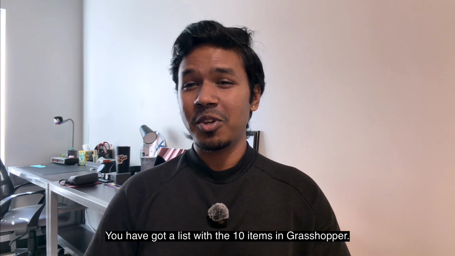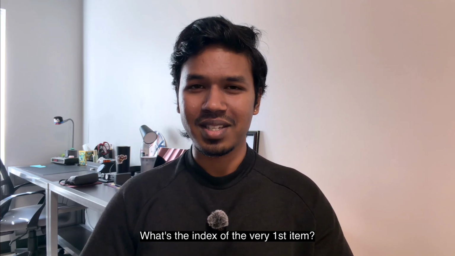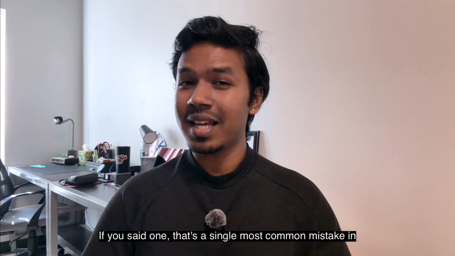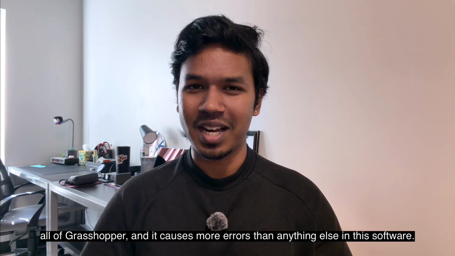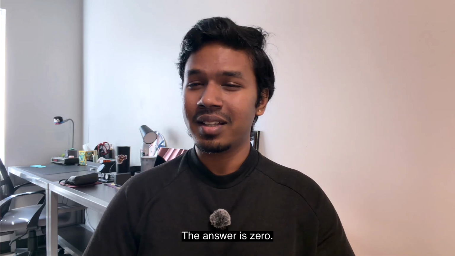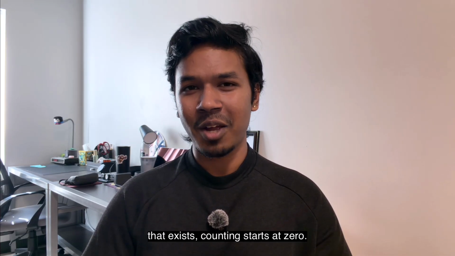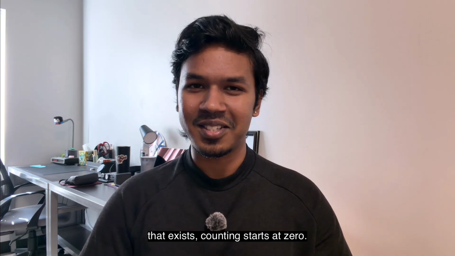Quick question. You have a list with 10 items in Grasshopper. What's the index of the very first item? If you said 1, that's the single most common mistake in all of Grasshopper, and it causes more errors than anything else in the software. The answer is 0. In Grasshopper and in almost every programming language that exists, counting starts at 0.